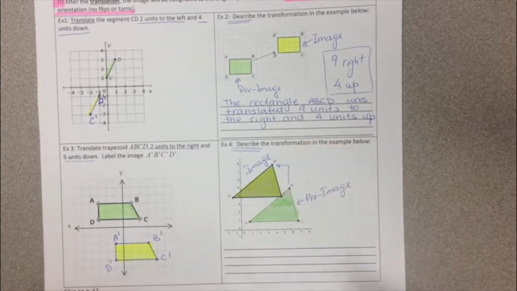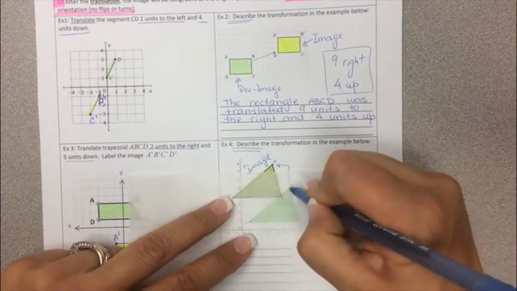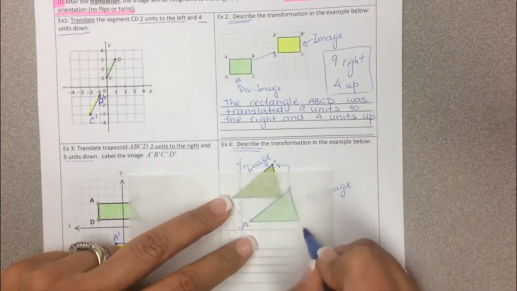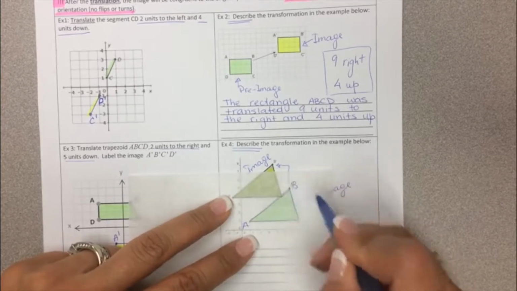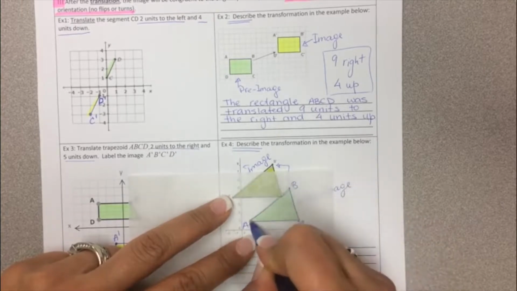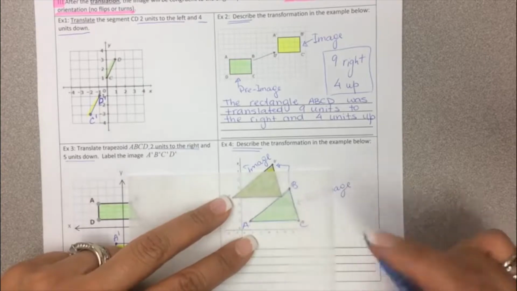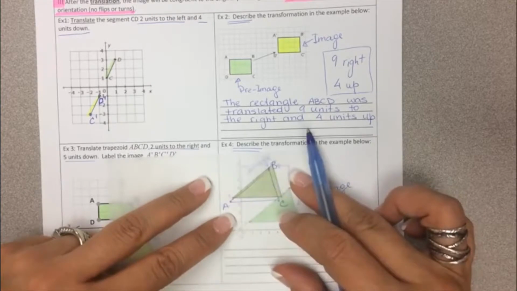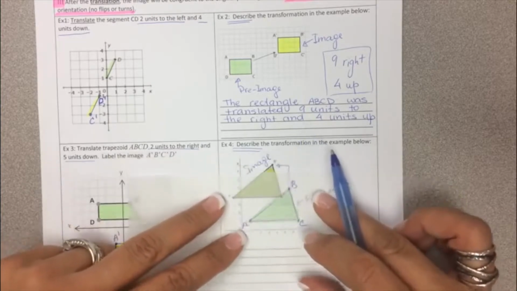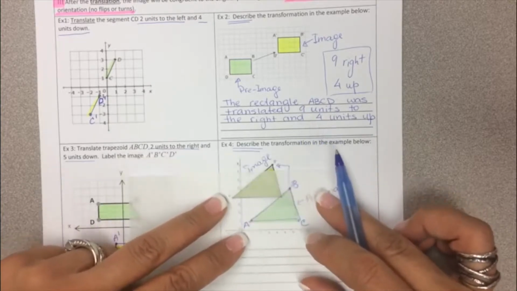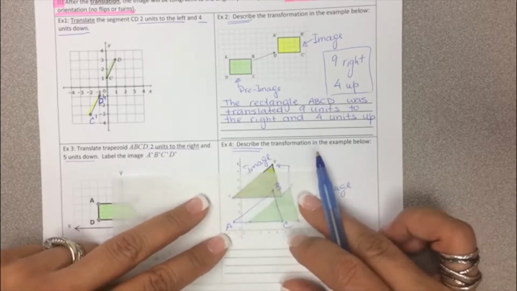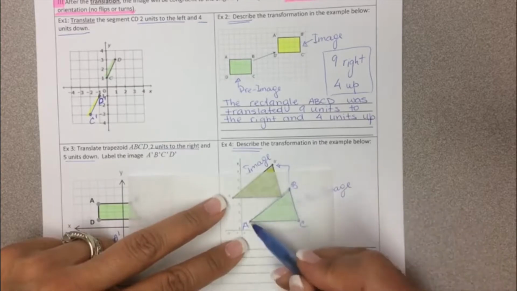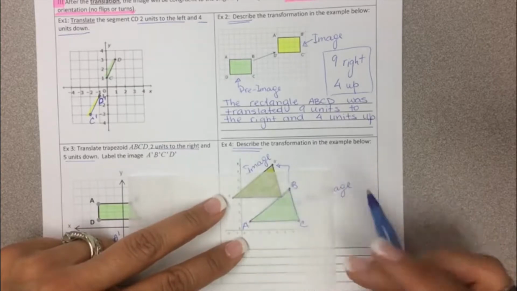So what kind of translation was done, and how many units was it translated? So this is where I need to start, this is where I need to end up, and I can't go again straight across. I have to go up and left, or I can go left and up. So I have to always follow the grid line, focusing on one vertex at a time.